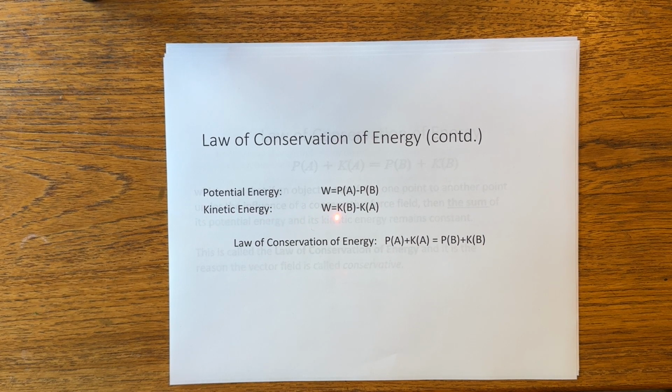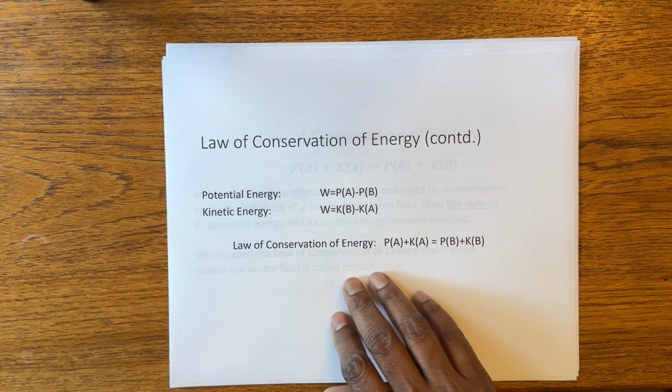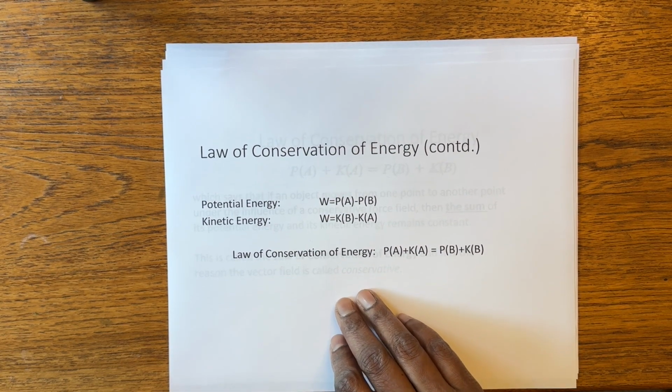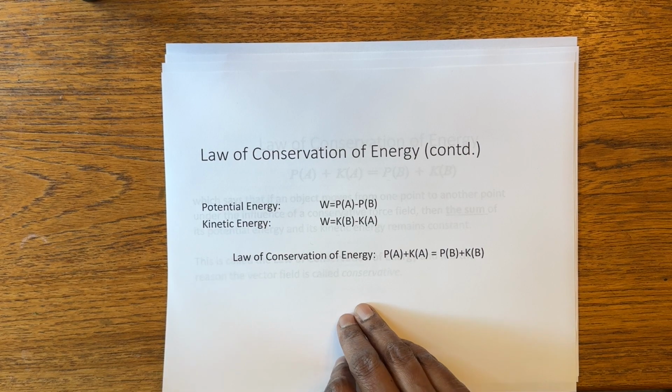Kinetic energy was work equals KB minus KA. When you combine these two together and distribute the like terms on the right-hand side and the left-hand side, you get PA plus KA is equal to PB plus KB. So that, in a nutshell, is the law of conservation of energy.